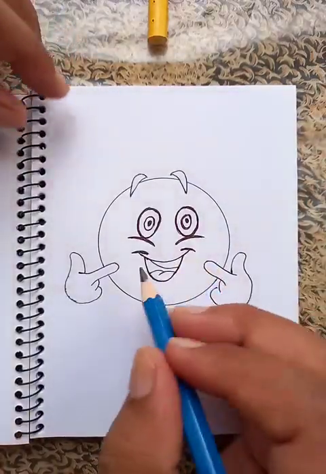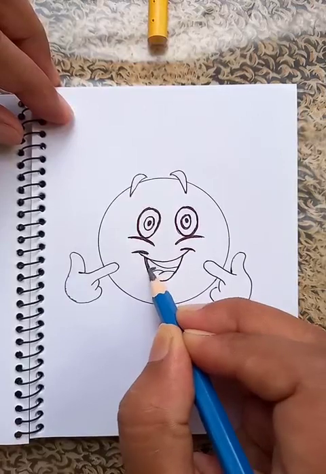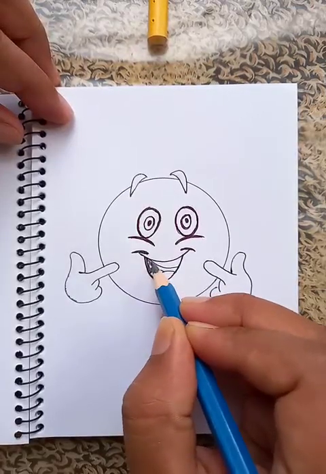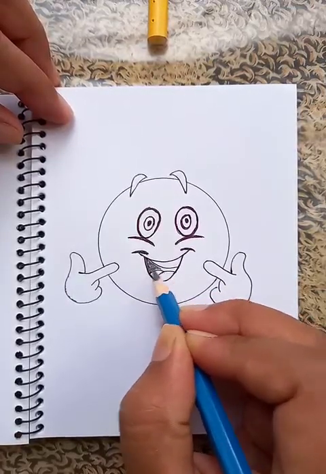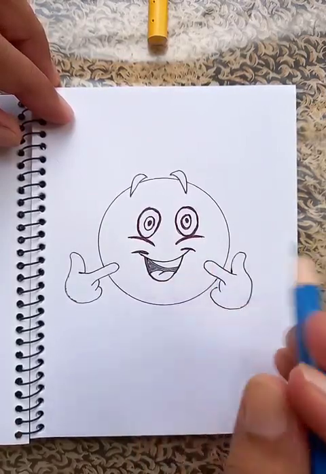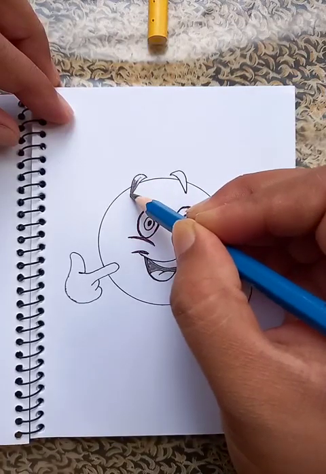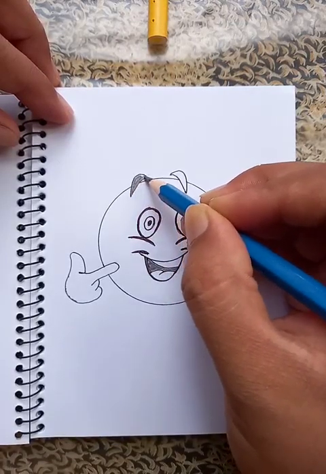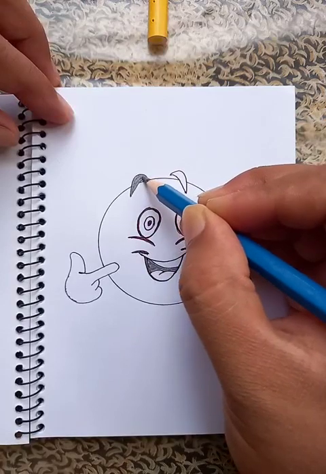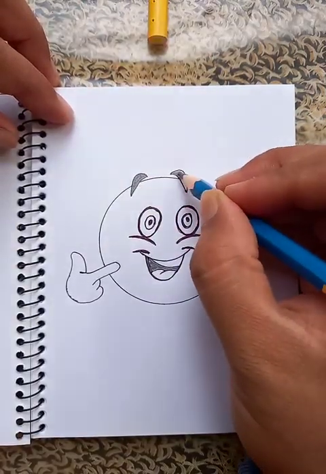Let's fill up some parts with the drawing pencils and make the places darker. So this is inside the mouth, and this is going to be darker. Also this is going to be darker. That's why we are filling up the whole body inside it with the dark pencils. And another eyebrow we're going to draw.